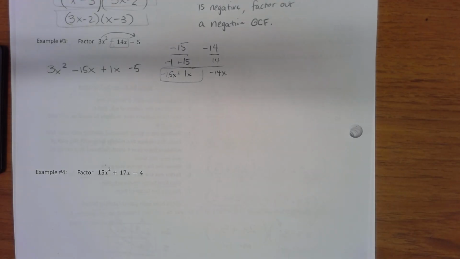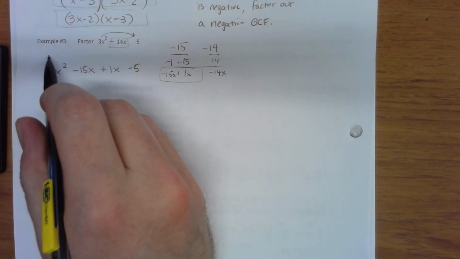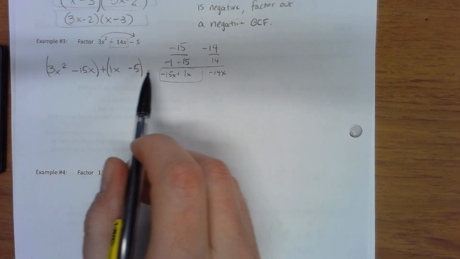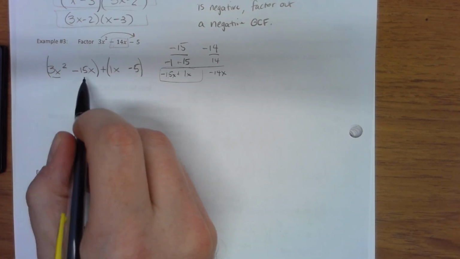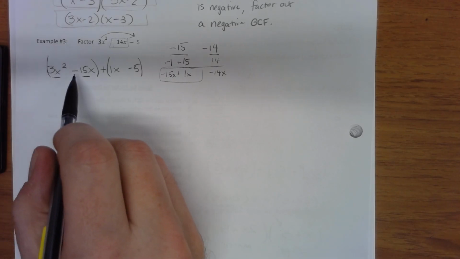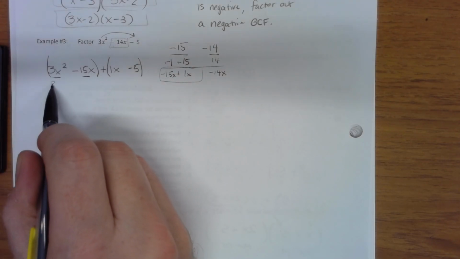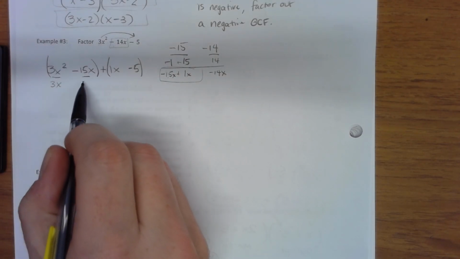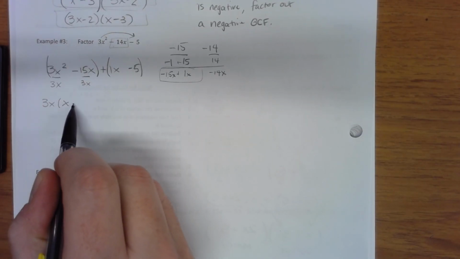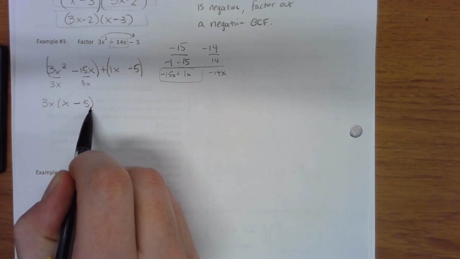Okay, and now I think we get the process. We're going to group these. We call this AC grouping. We multiply the A and C. Now we're going to make some groups. We're going to factor out the greatest common factor from each pair. 3x squared minus 15x. Let's see, 3 goes into both. They both have an x, so I'm going to go with 3x. 3x goes in front. X minus 5.